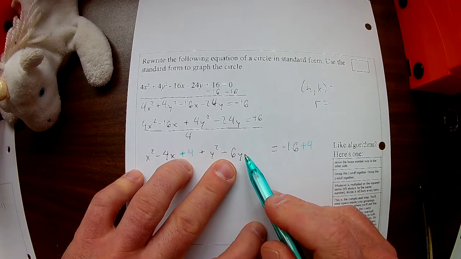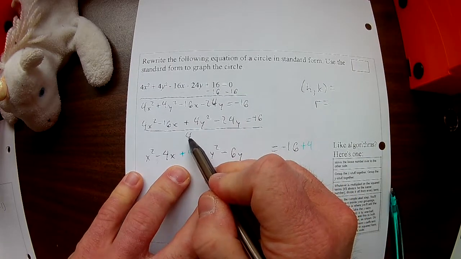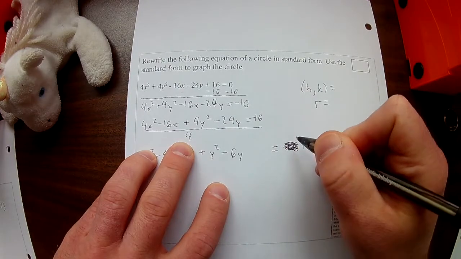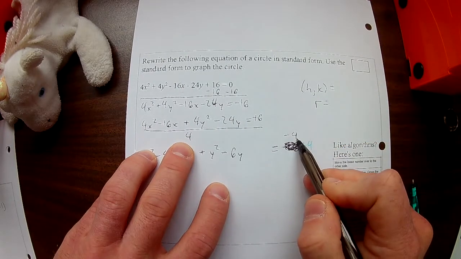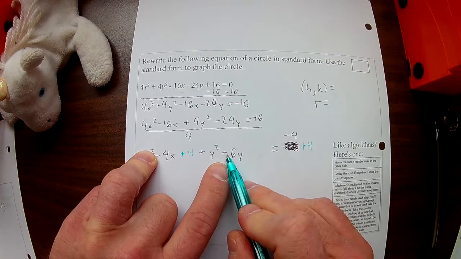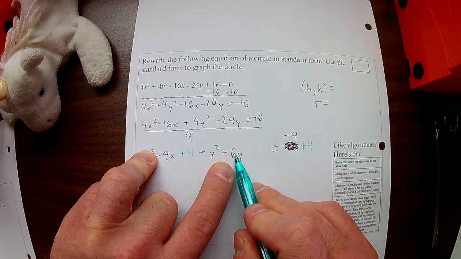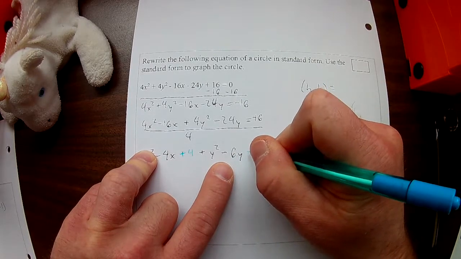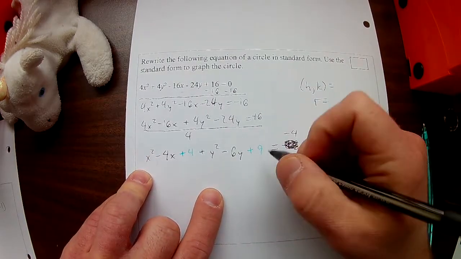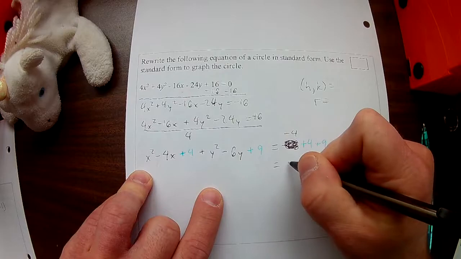Next one that we have here is... Wait a second. I'm noticing something. Notice how we have negative 16 divided by 4 here? I forgot to divide by 4 here. That should be negative 4. Oops. Go back and fix that right now. I apologize for that. Now here, I'm going to take the y term divided by 2 and square it. Negative 6 divided by 2 gives me negative 3. Square it, I'm going to add 9. Over here, simplifying the right side just means negative 4 plus 4 plus 9. That gives me 9.